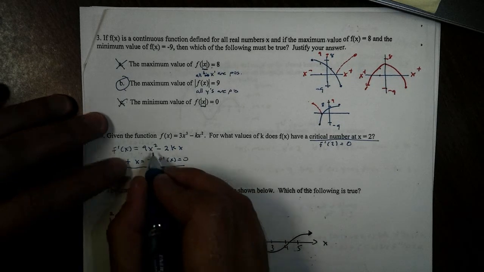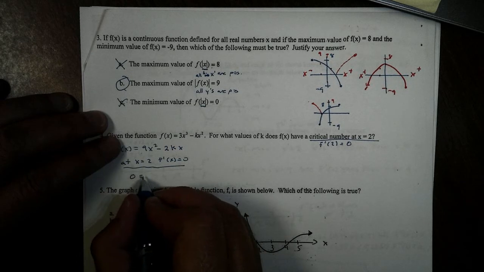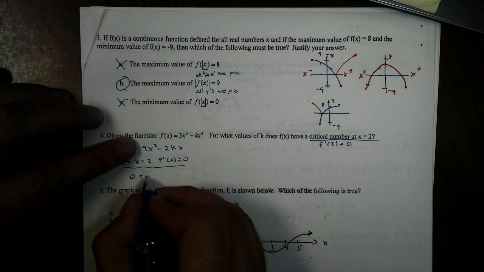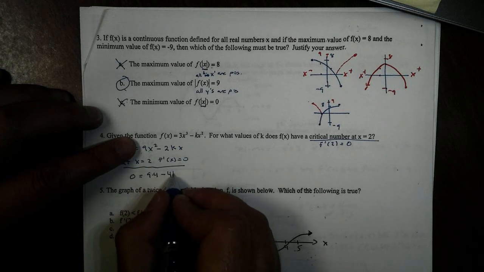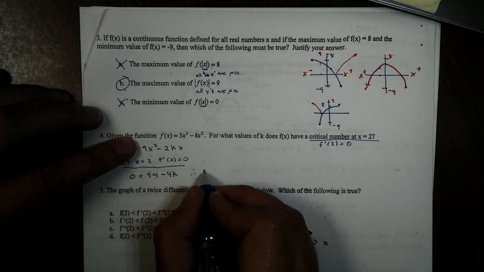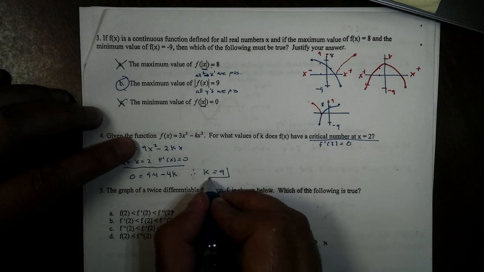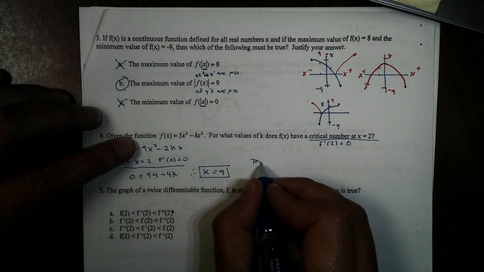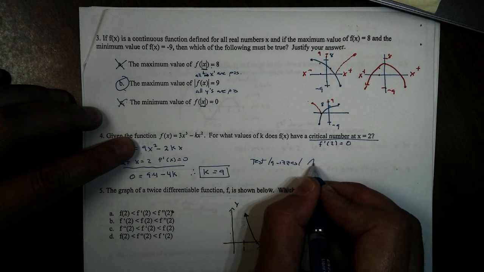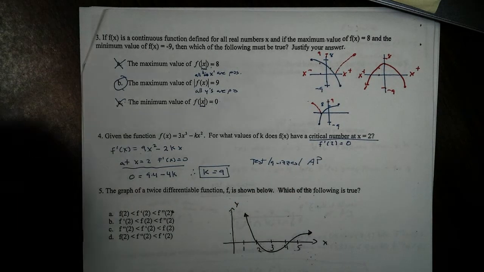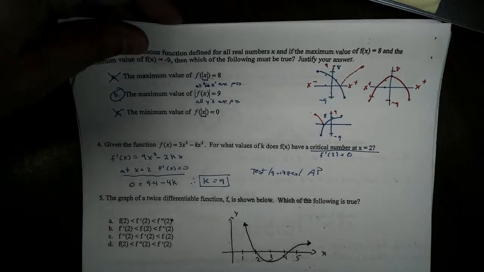So 0 equals 9 times 4 minus 4k, and therefore k is just 9. You will see this question on tests, quizzes. You'll see questions similar to this on the AP. It's a really good test question for critical numbers right there.